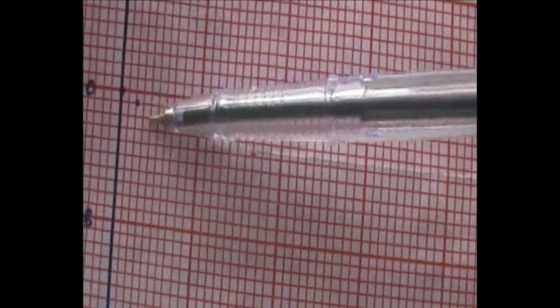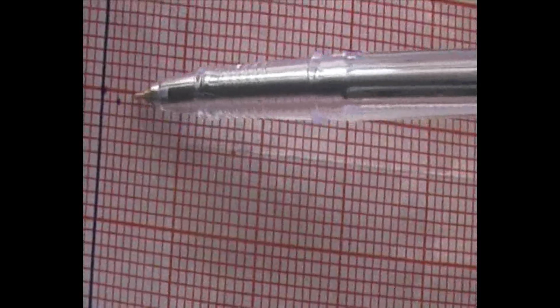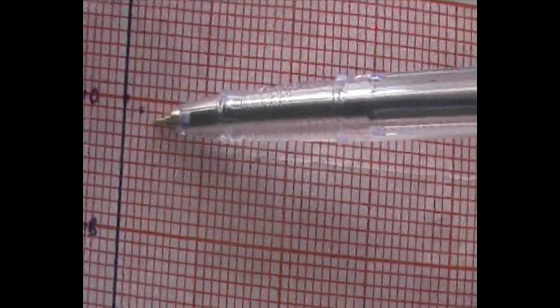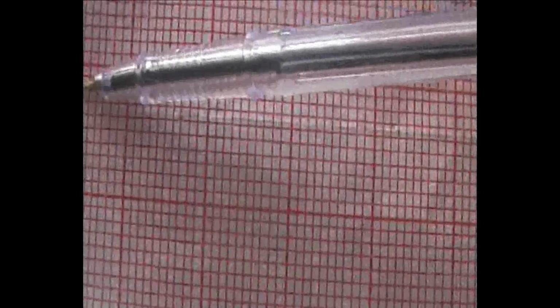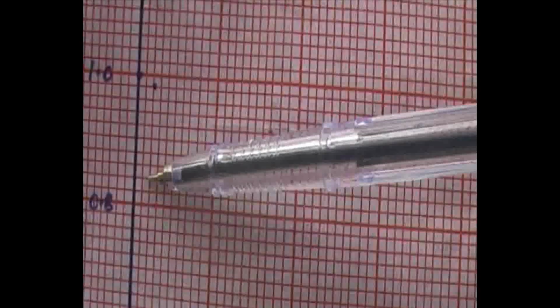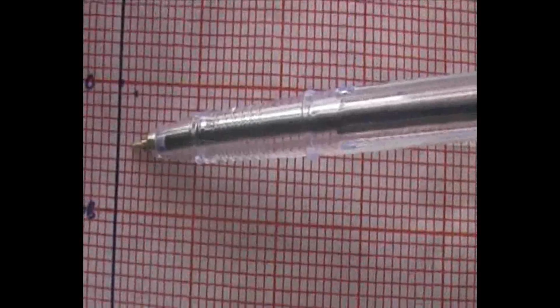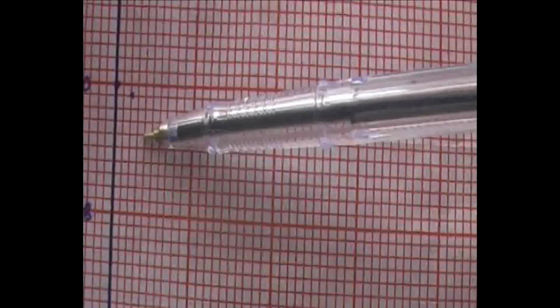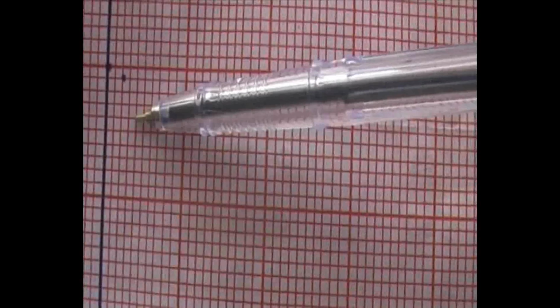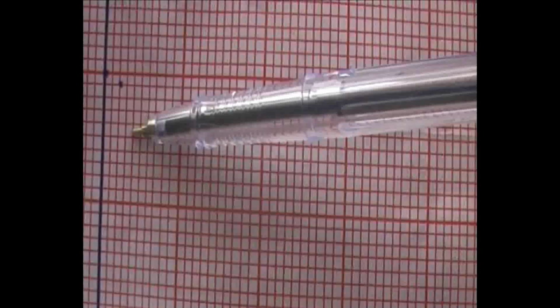So if this is the place we plotted now, that means here is 24. If this is 12, this is 0.12, this is 24. So we are looking for 0.91. 0.8, 82, 84, 86, 88, 9.1, so 9.2. So 0.91 will be in between here and here. So we're going to plot exactly at this place.